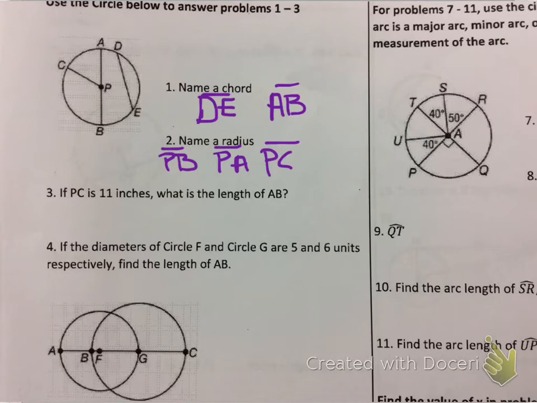Radii. So if PC is 11 inches, what is the length of AB? So notice that PC is your radius, or a radius. And then I want you to find the diameter AB. So that would tell me then to find the diameter, again, go to your formula sheet, which you've already seen a picture of, and you would see that diameter is equal to 2 times the radius. So if I multiply this by 2, I get 22.